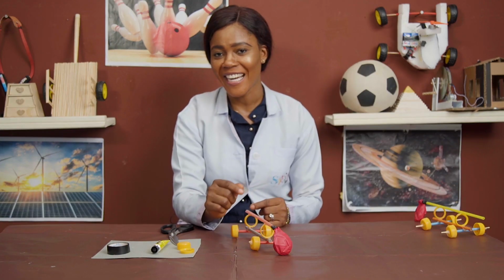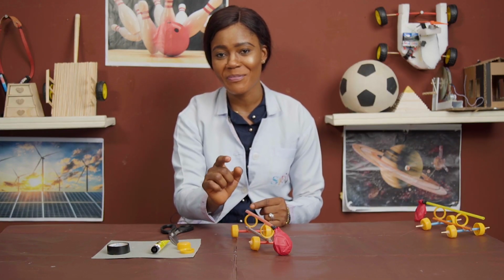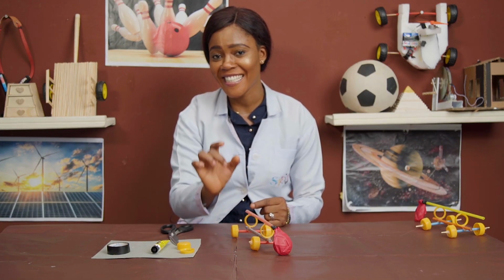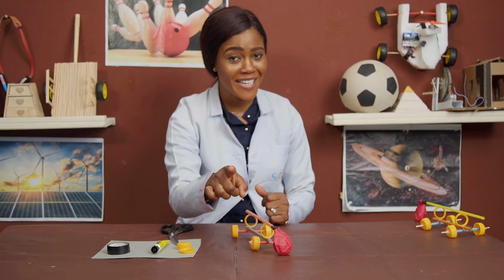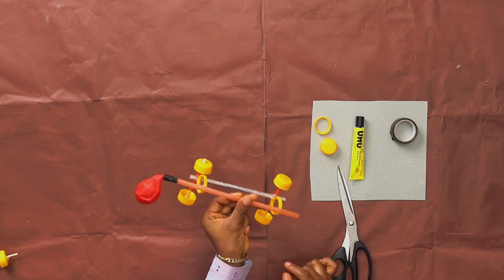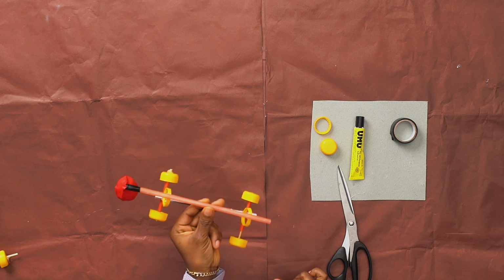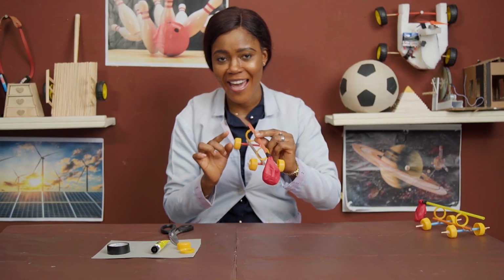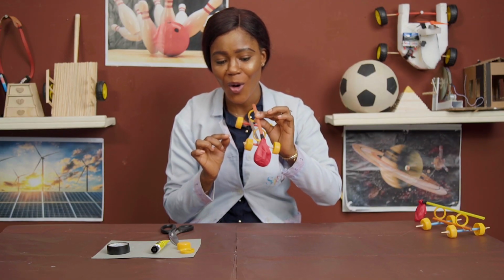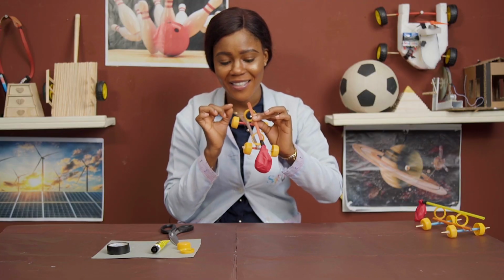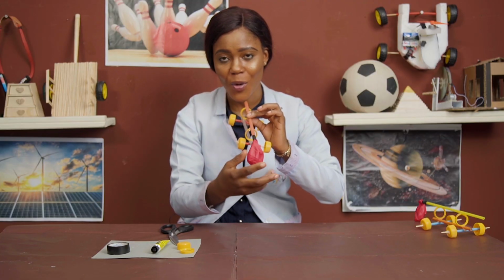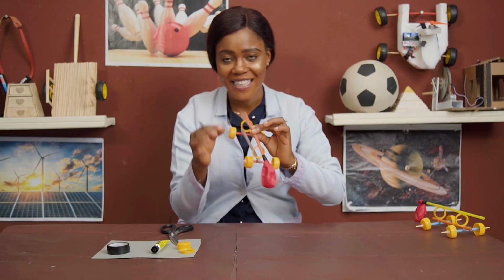So now, let's see our balloon-powered car in action. Are you ready? Here is my own. And how do we power it? How do we make it to move? Okay, allow air into the balloon using the soft straw. Let your air pass through the soft straw into the balloon like this.